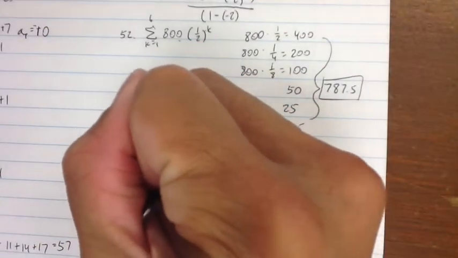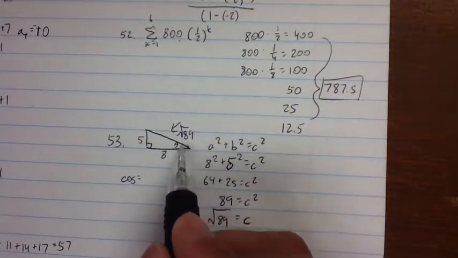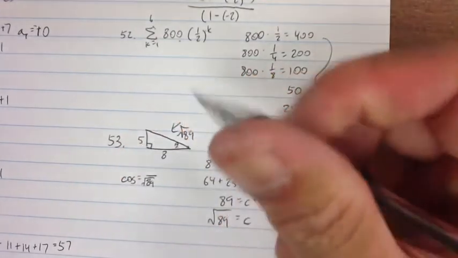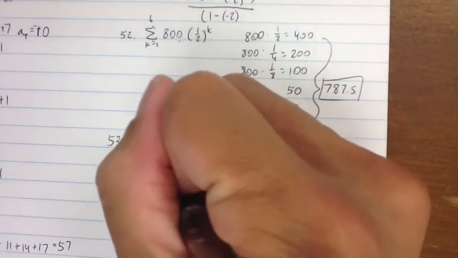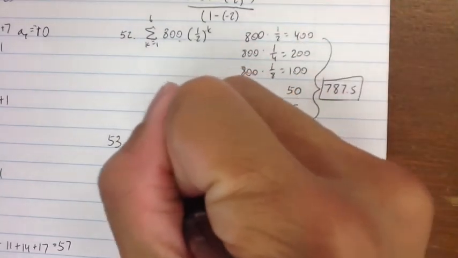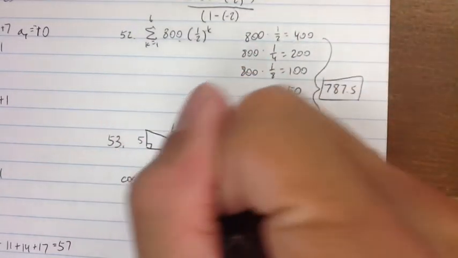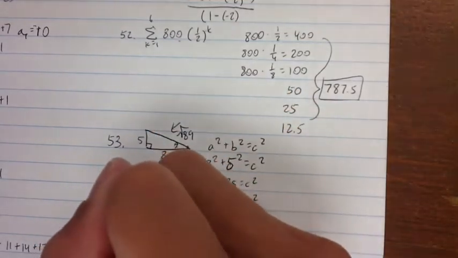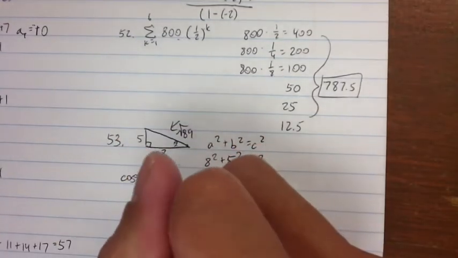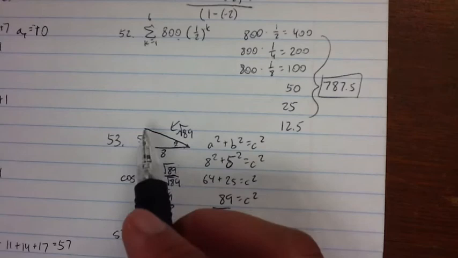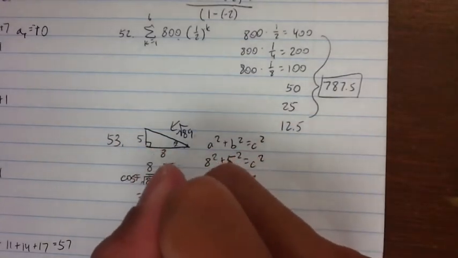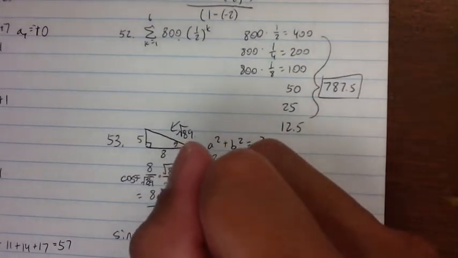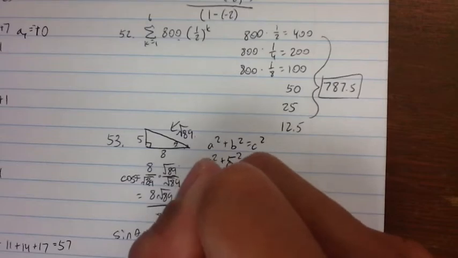If you remember that cosine is equal to the adjacent over the hypotenuse, if this is the angle, this is always the hypotenuse. Adjacent is the one that's next to the angle, so that's the 8. And to rationalize the denominator, multiply by radical 89 over radical 89, and that gives you 8 radical 89 over 89. Sine theta is opposite over hypotenuse, so opposite over hypotenuse is 5 over radical 89. Again, rationalizing that denominator, 5 radical 89, sorry, over 89.